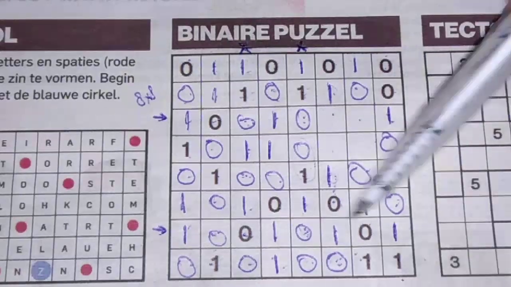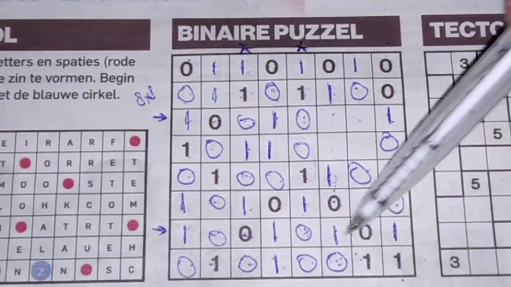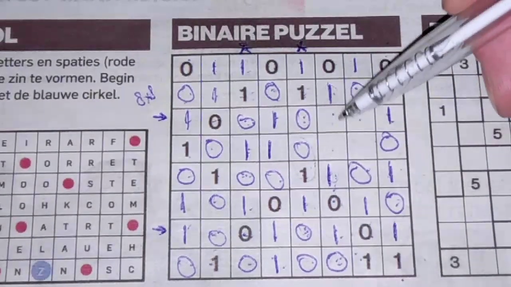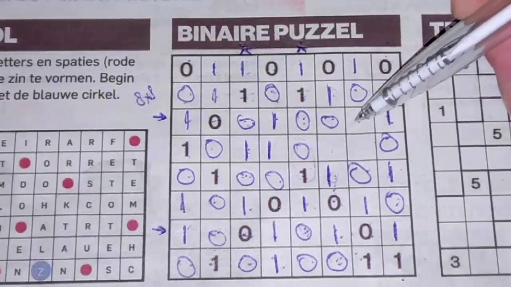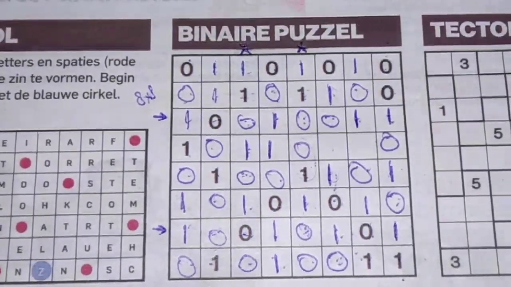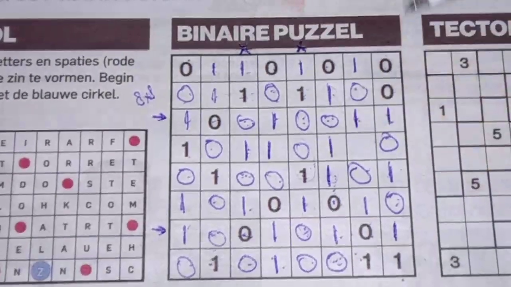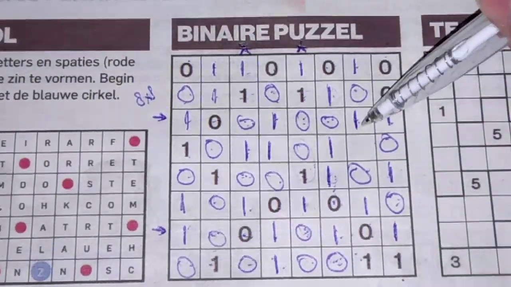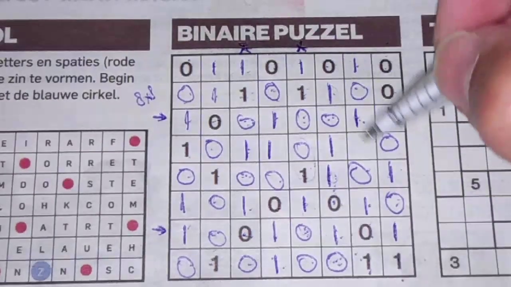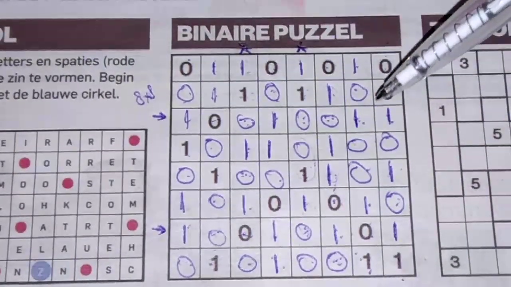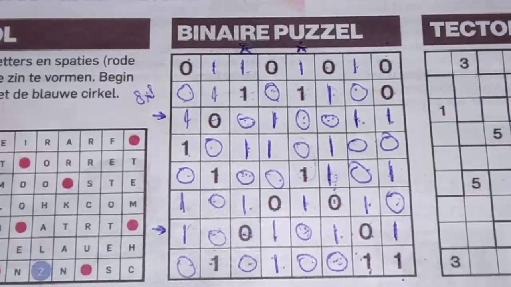That means I need to switch these two numbers with a 1 and an O, so this should be an O and a 1. Okay, 1, 2, 3, 4 O's, so the rest are ones. 1, 2, 3, 4 ones, so the rest are O's. Finished in 6 minutes. Alright.